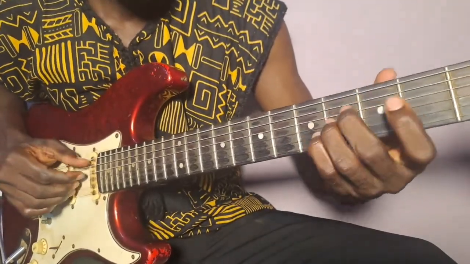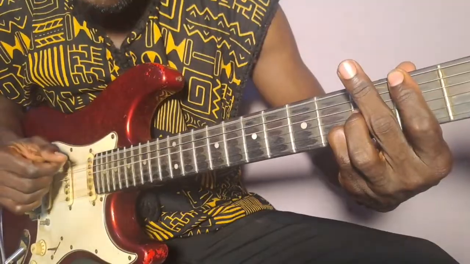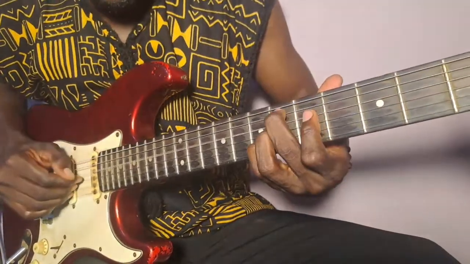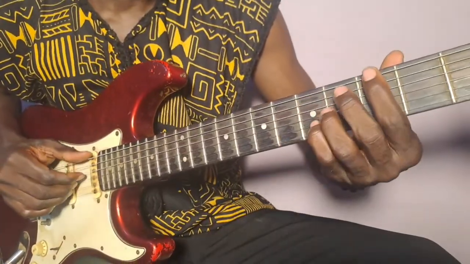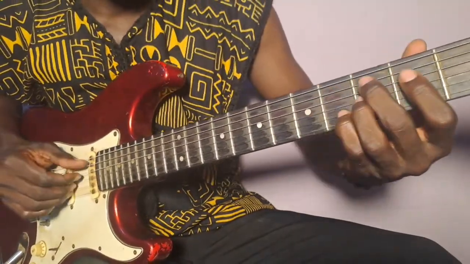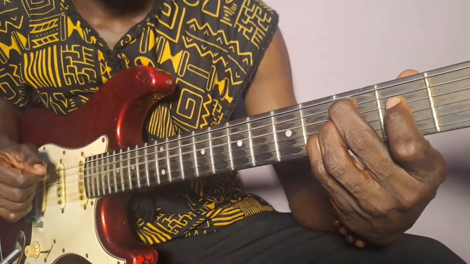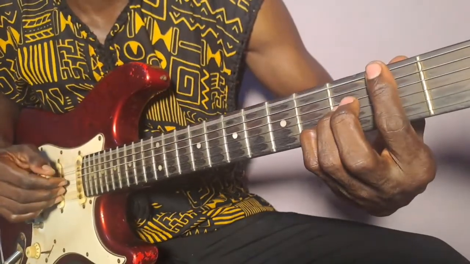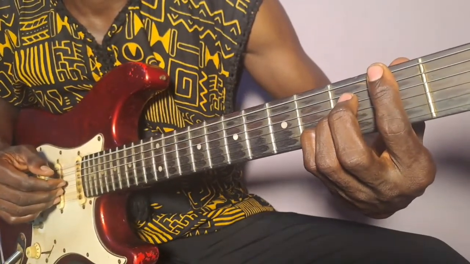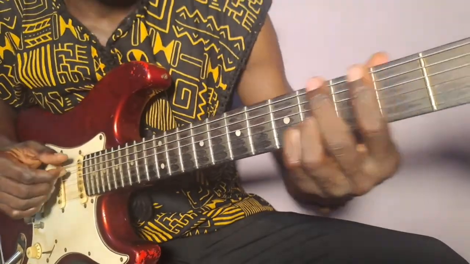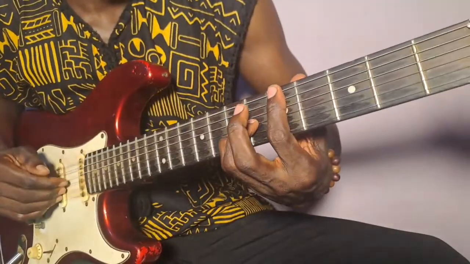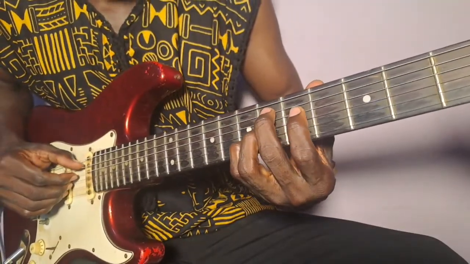So substitution 1, 6, 2, substitution 5, substitution. So again 1, that is C, is substitution F sharp, flatted 5th. So 1, 6, that is La, is substitution is flatted 3rd or then E flat.